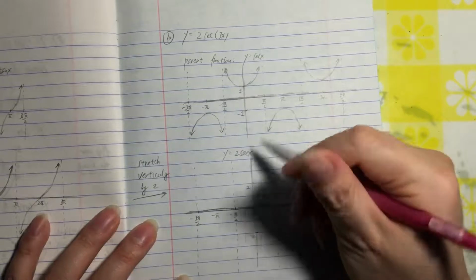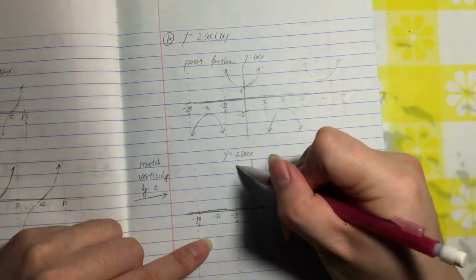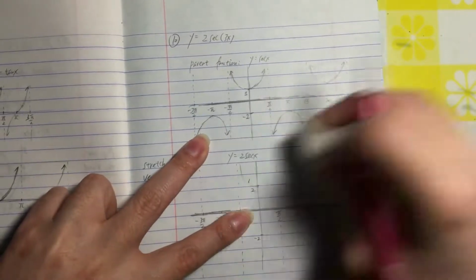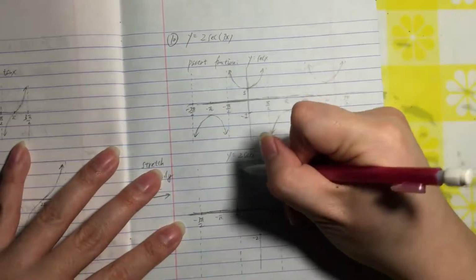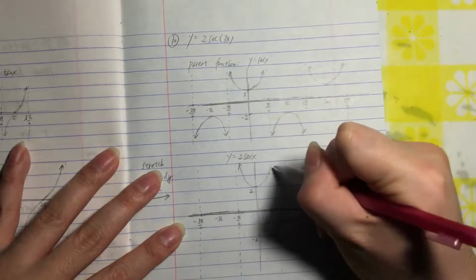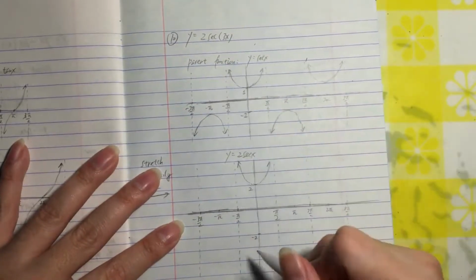The minimum is 2. If I stretch vertically, 1 becomes 2, and the maximum becomes negative 2.